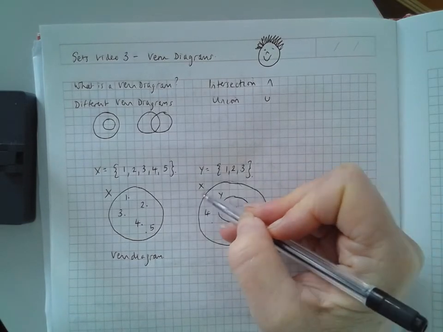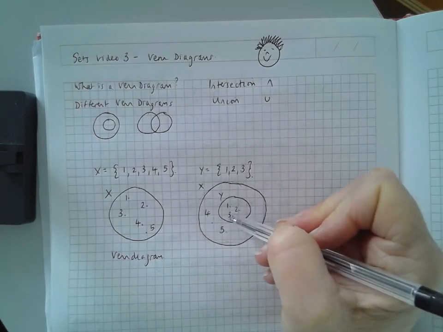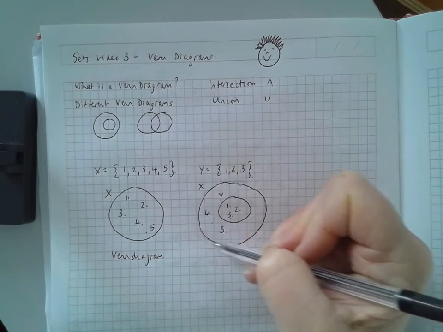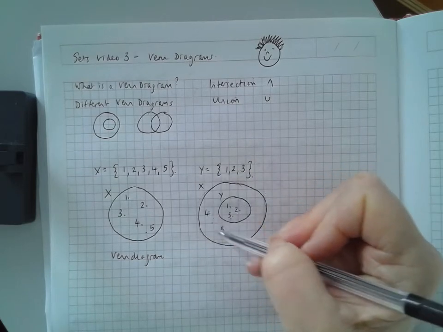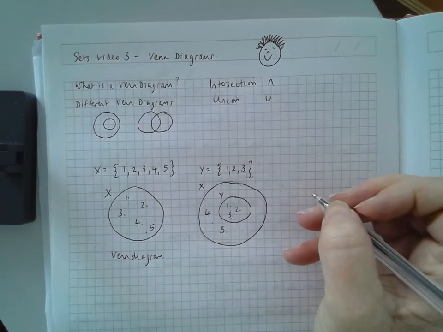Inside the circle set X there's elements 4, 5, 1, 2, and 3. Even though these elements are in set Y, they're also in set X. So 1, 2, 3, 4, 5, they're all inside the X circle. That's a very unusual case, but we do come across it.